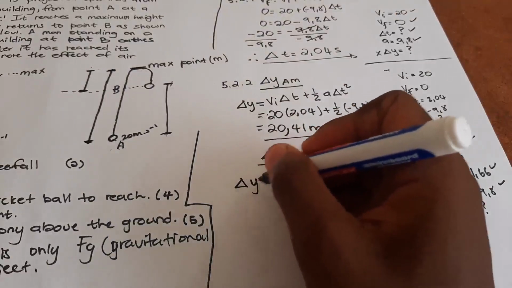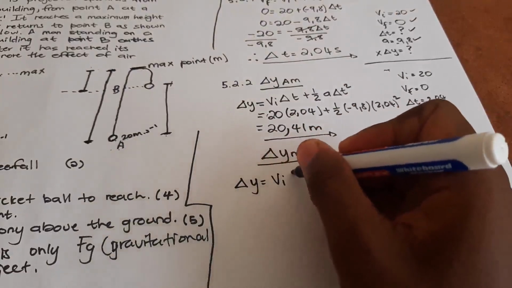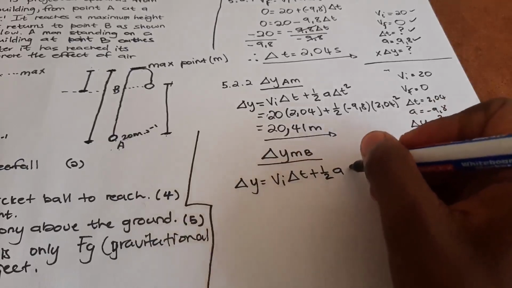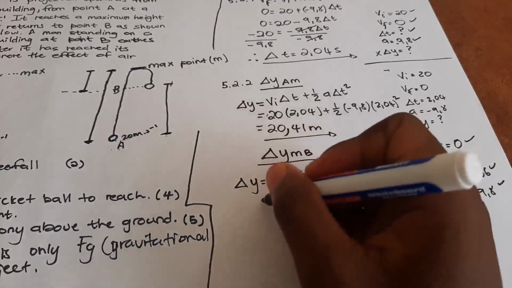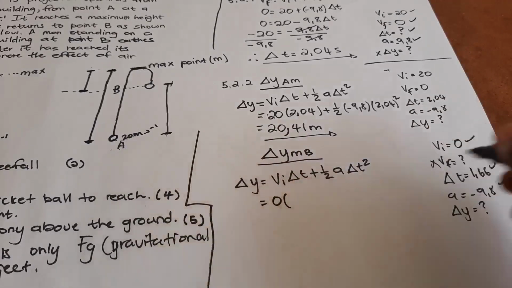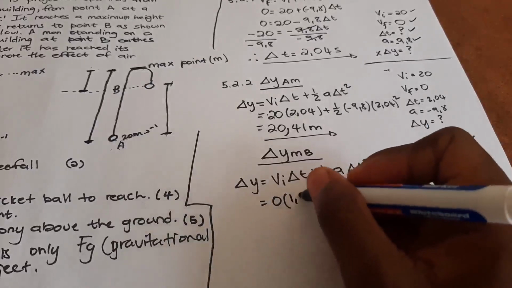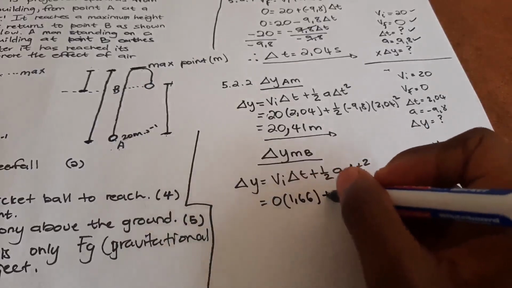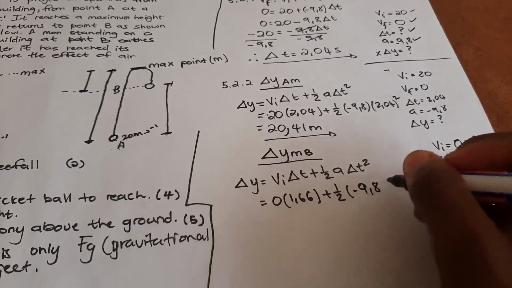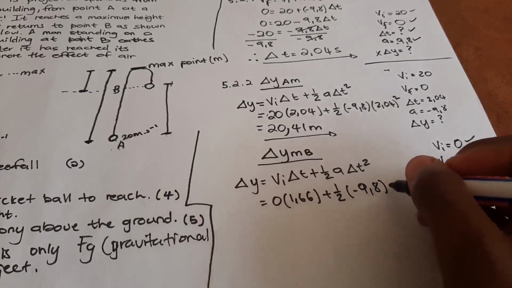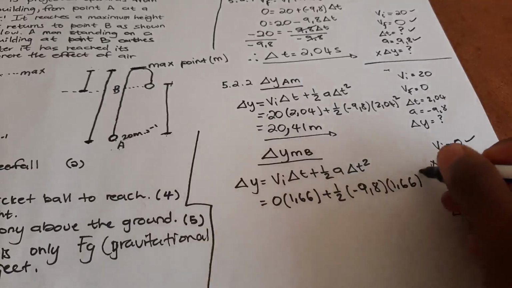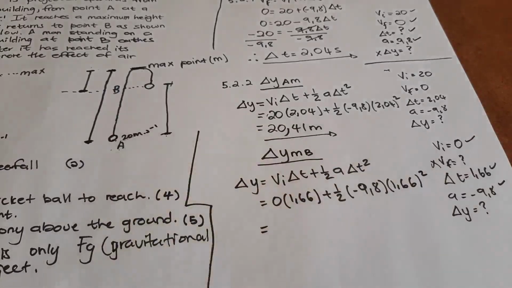Change in y will be equal to initial velocity times change in time plus half acceleration change in time squared. What's the initial velocity? 0. What's the time? 1.66 seconds, plus 1/2 of negative 9.8. What's change in time squared? 1.66. Let's punch that into our calculators, guys.